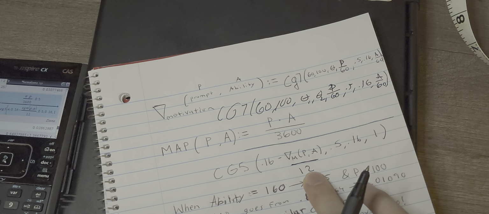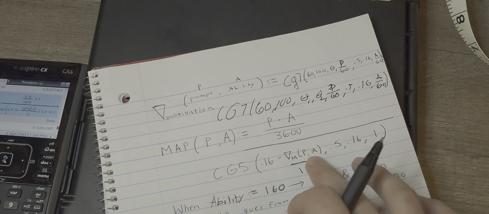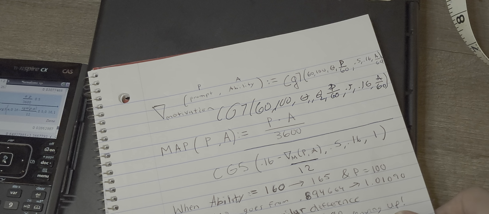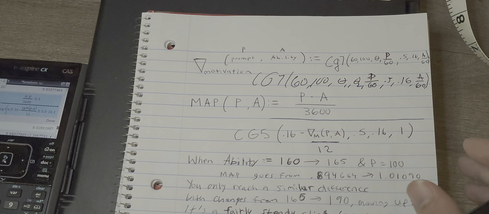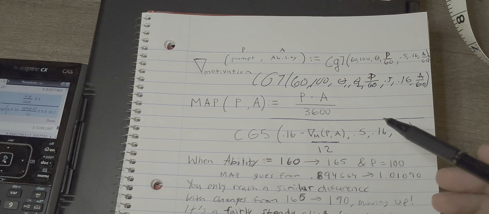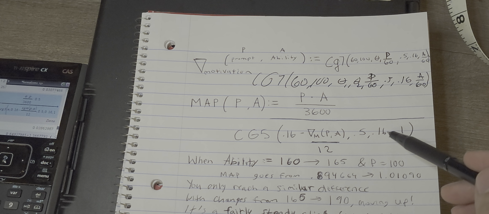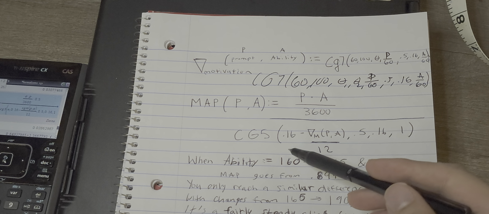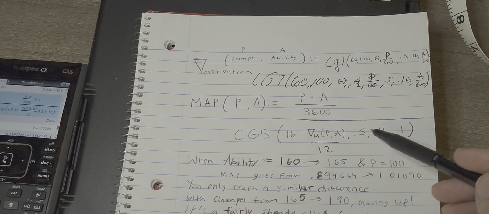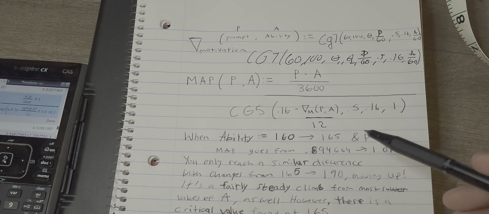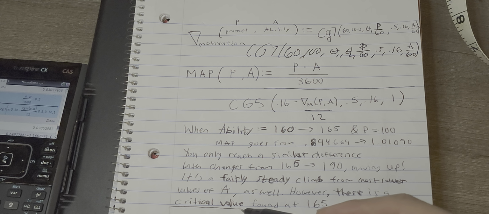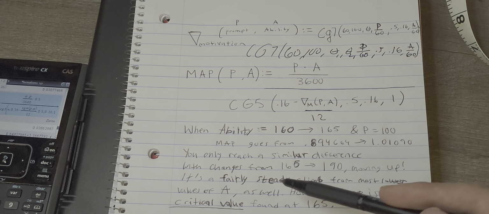So 12 hours in a day, and that's the motivated standard for how motivated you can be to actually do work, 12 hours of work possibly. And these are all those classic parameters that I've used for the standard distribution of CG5, in the standard distribution rule and other things of that sort. And what I wrote here is that there's a critical value found at 165, and everything else seems to be very gradual and linear.